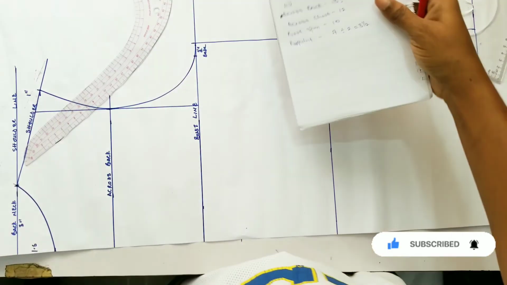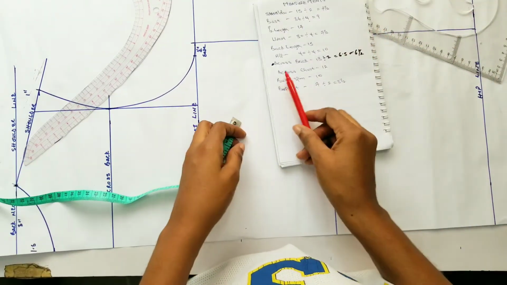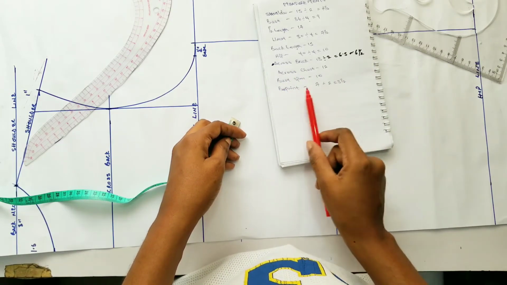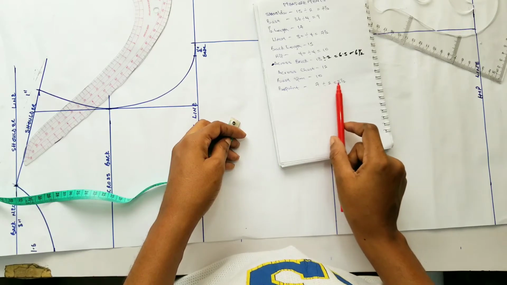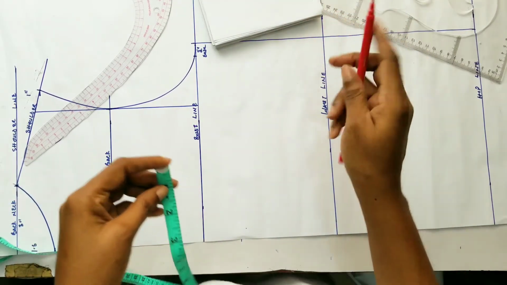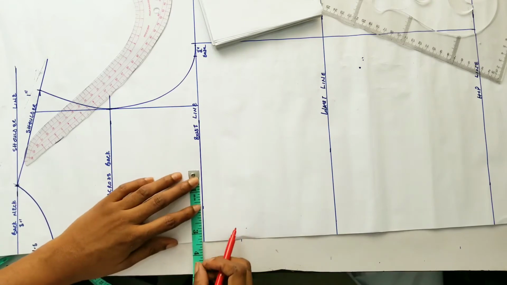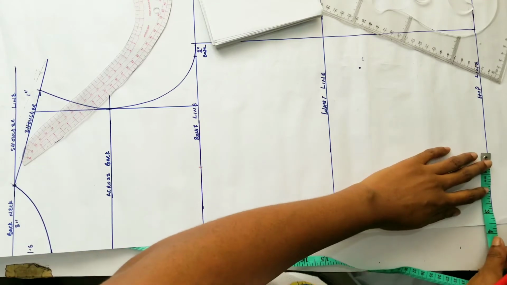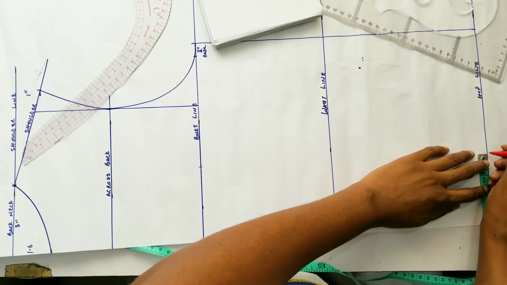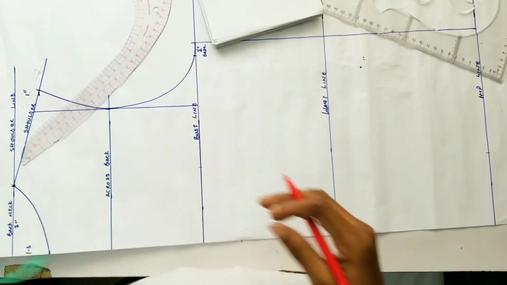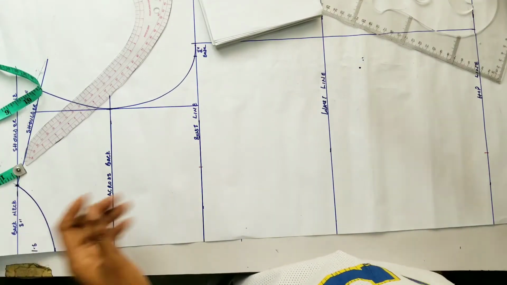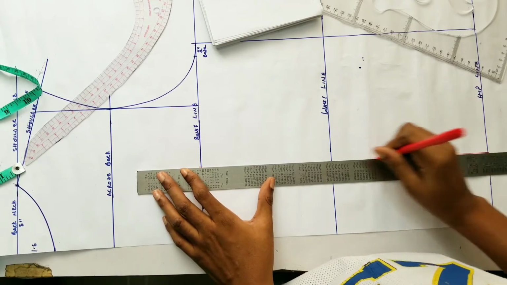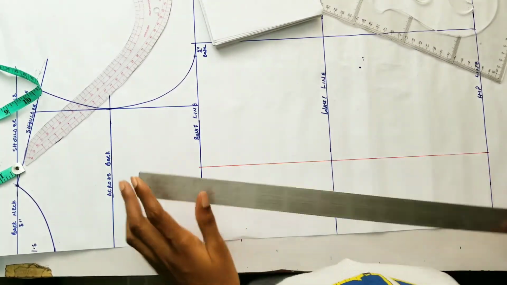The first thing is our bust span measurements. Our bust point measurement is 7 divided by 2, which is 3.5. So now you will come on your bust line. This is our bust line. You measure your 3.5 and place it there. You come to the hip line, measure your 3.5 and place it there. Now using your straight ruler, connect the 2 points. Remember what I said about connecting 2 points to get a straight line.